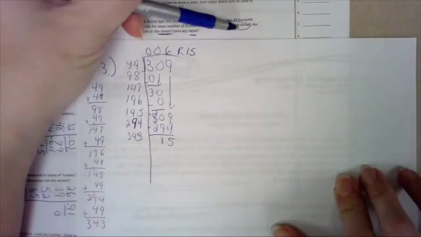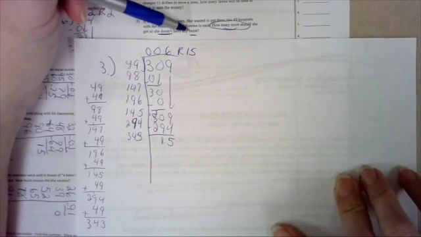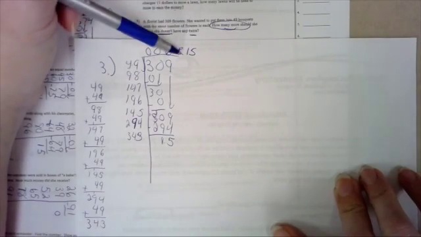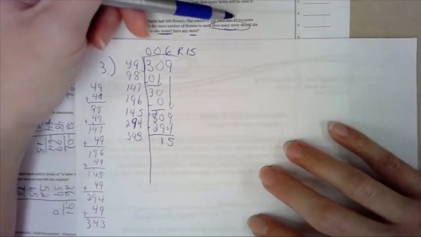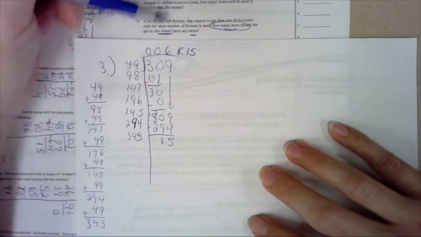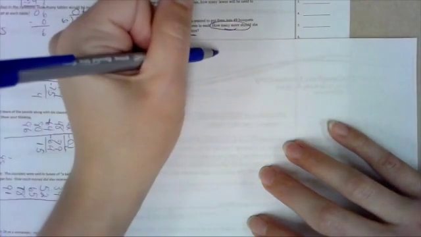That's not our answer, though. The question says, how many more should she get so she doesn't have any extras? Well, these are her extras right here. She doesn't want any extras. How many more means subtract, and she's making them into 49 bouquets, so we're going to subtract 49 and 15.